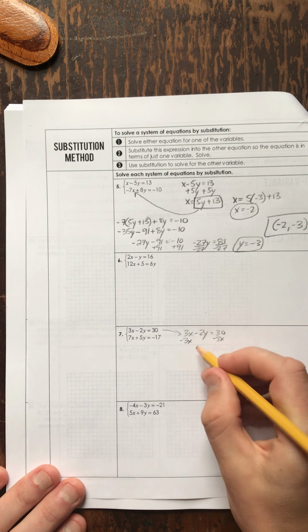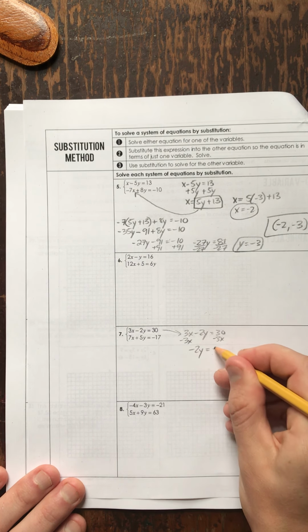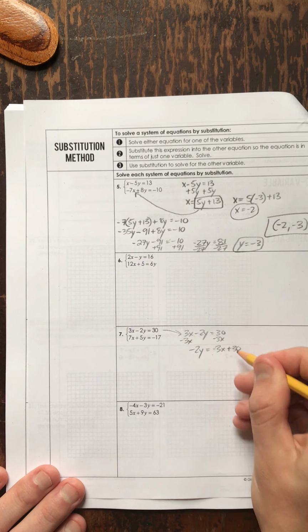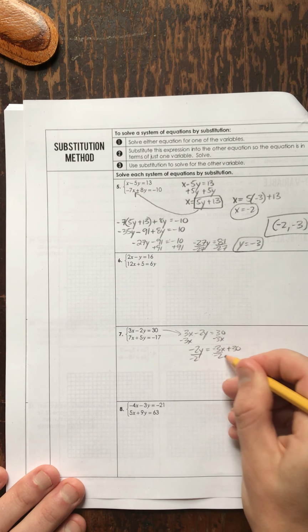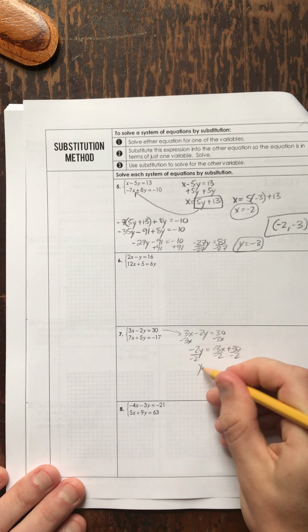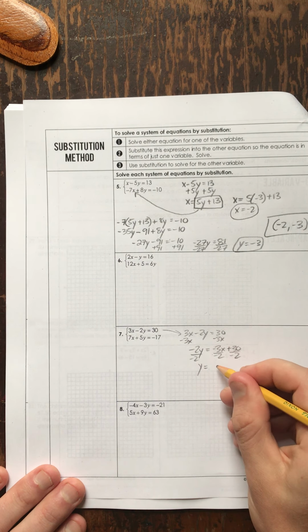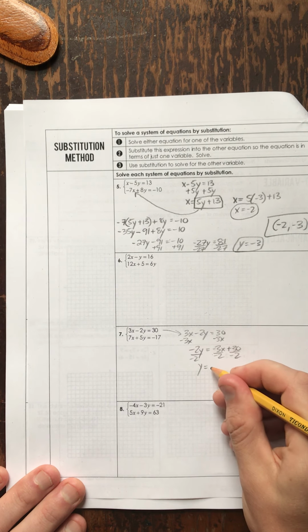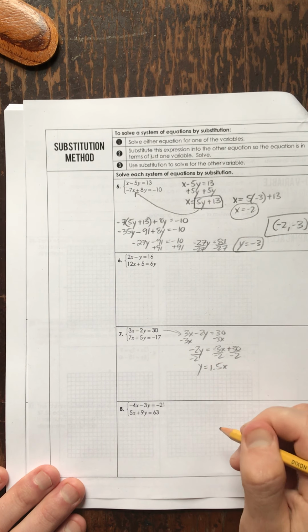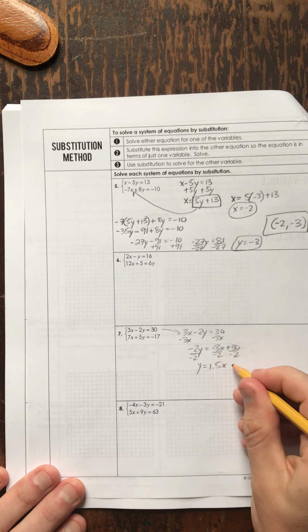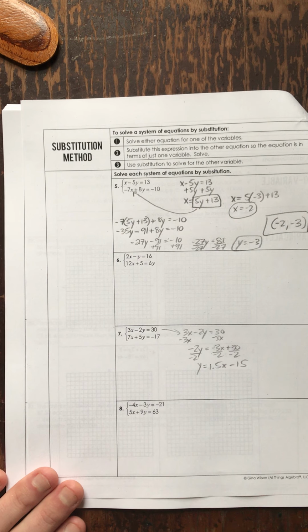So I'm going to subtract 3x. I got negative 2y equals negative 3x plus 30. I'm going to divide by negative 2. Got to divide everything. So I got y equals, I'm going to write it as a decimal, so that's 1.5x minus 15, right?